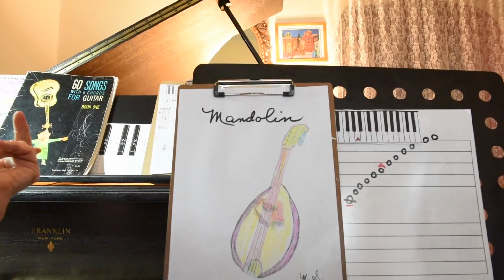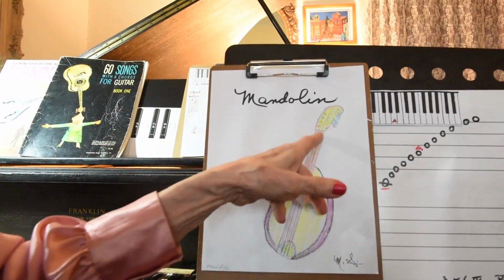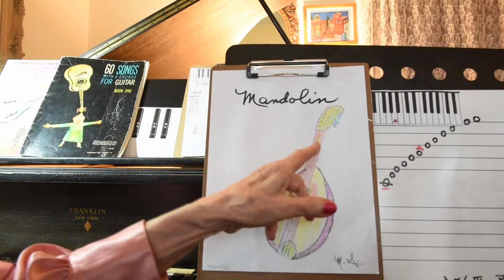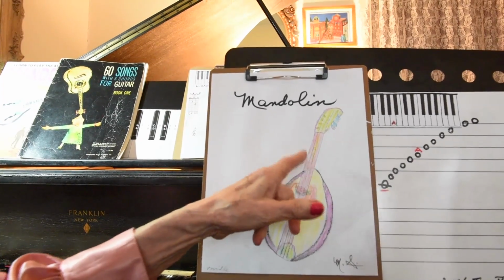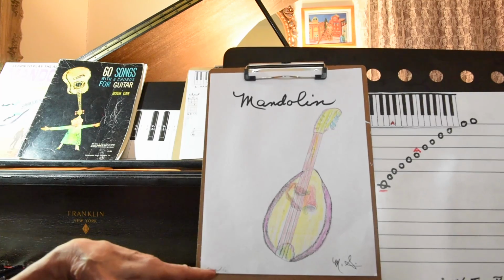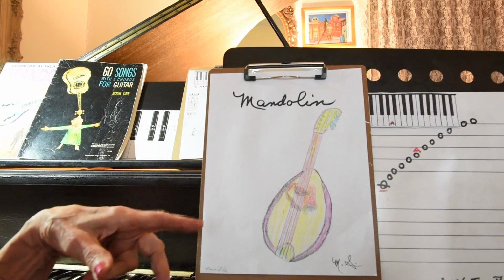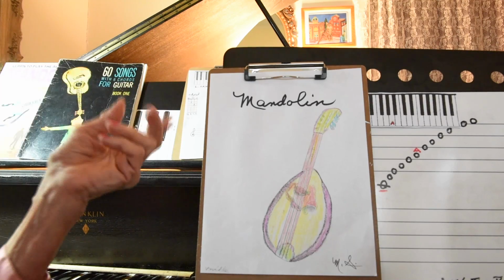A guitar has 6, but the mandolin only has 4, and they're doubled. It's a small instrument. I wouldn't be surprised if they use it in Philadelphia when they have the Mummers Parade.